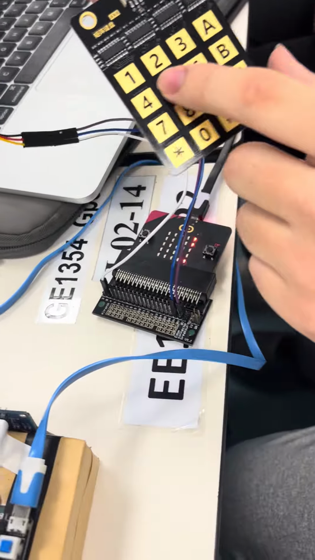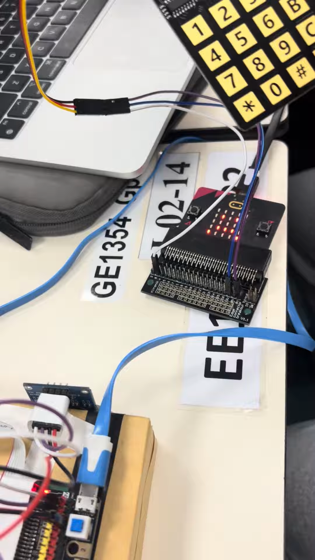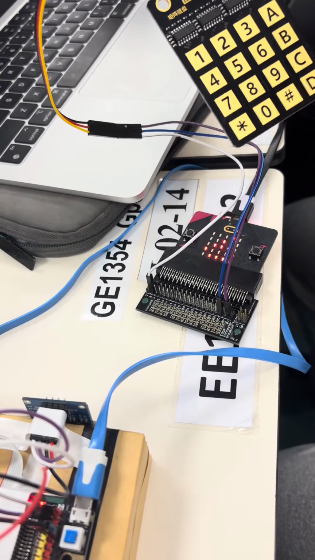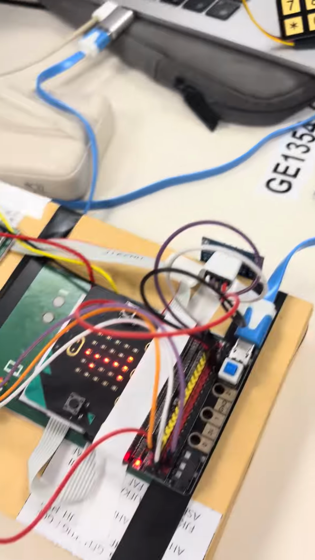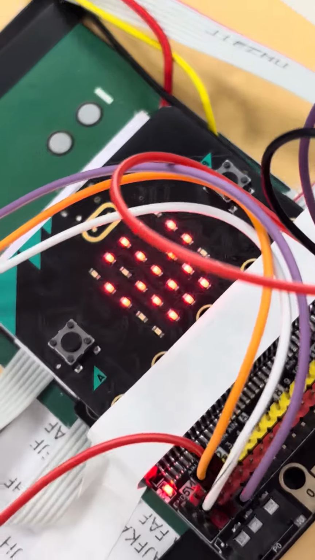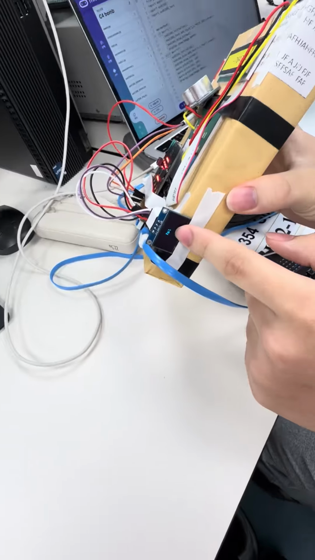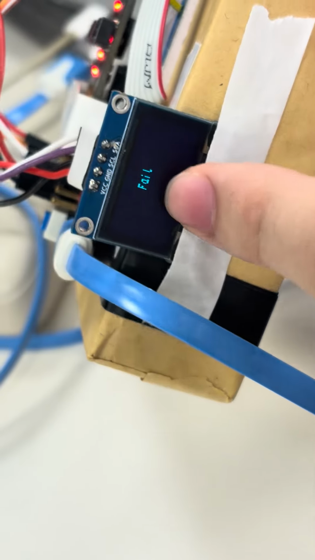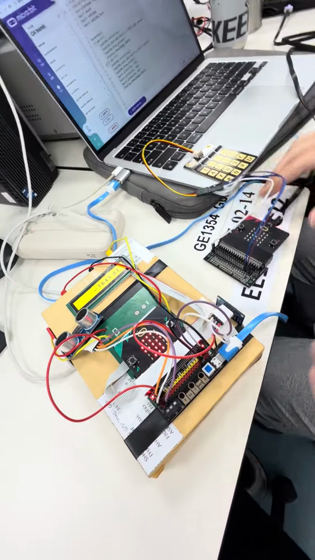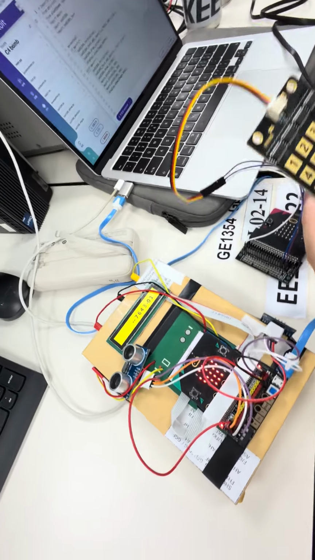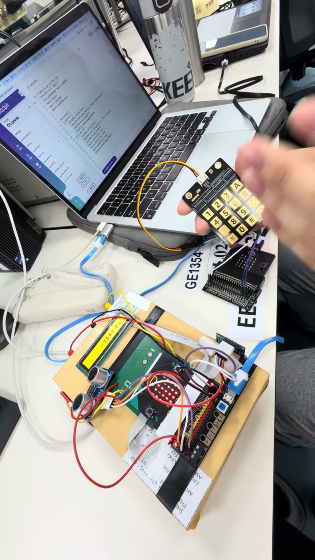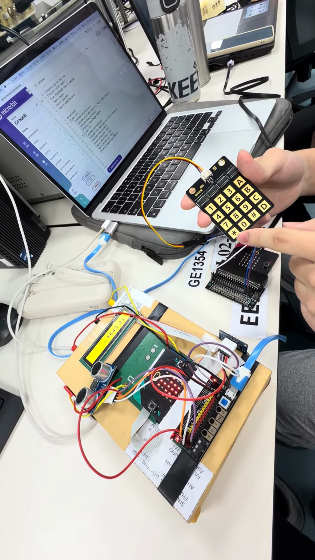First, the second time, the third time, and then it will play a sound, and here the OLED screen will show a fail.